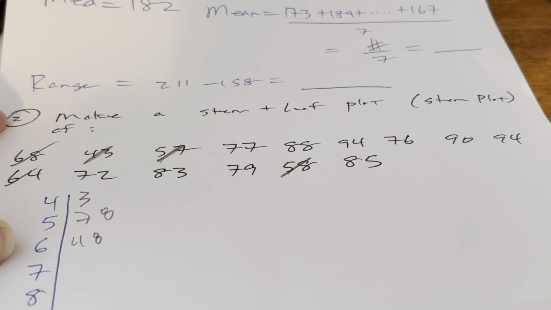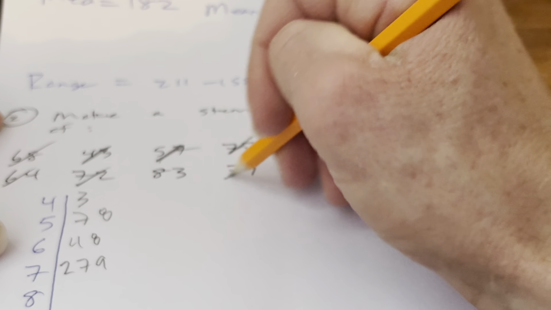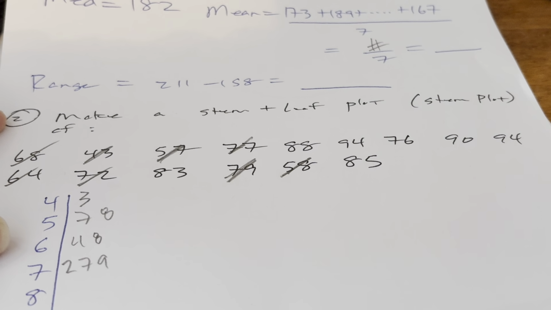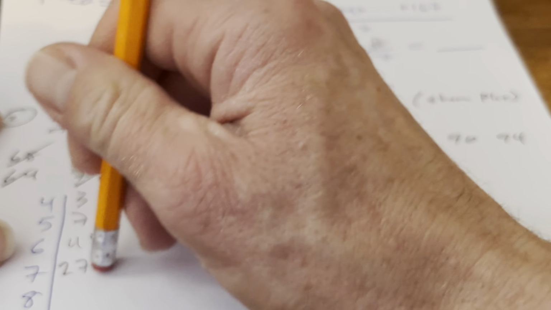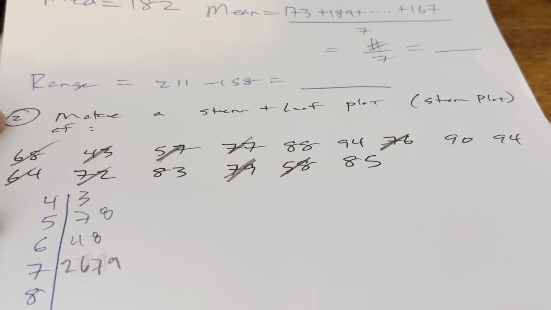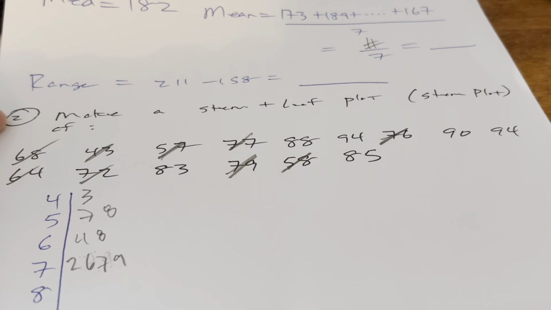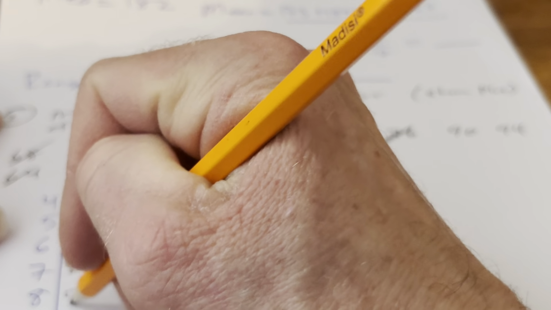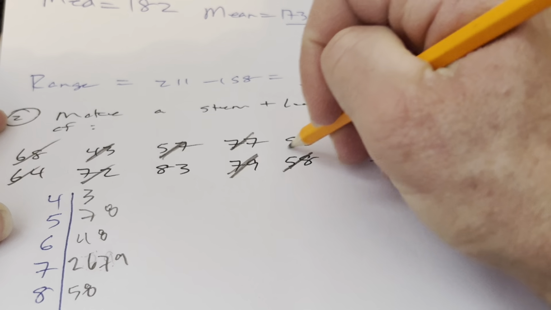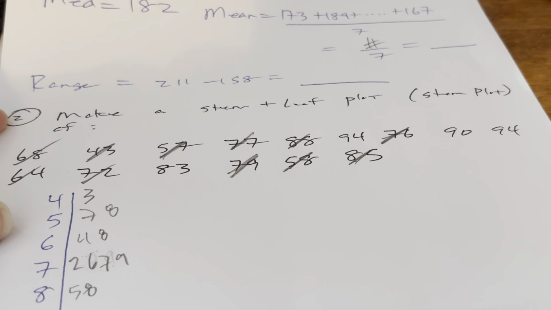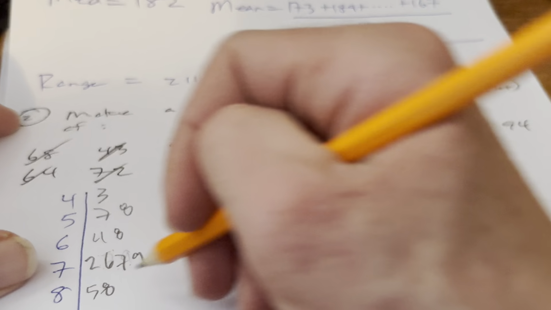Then I have 72, 77, 79. Oh, that's why I use pencil, folks. There's a 76. Then in the 80s, I have 85, 88. Then 90, 94, 94.